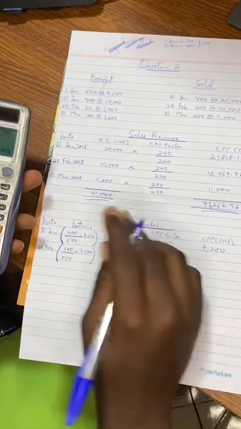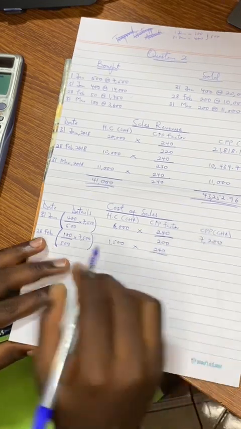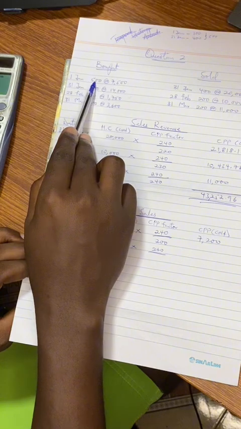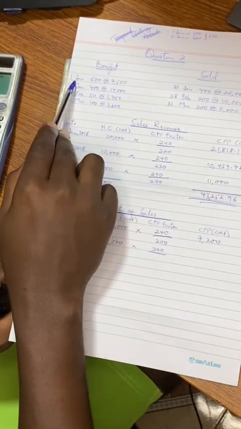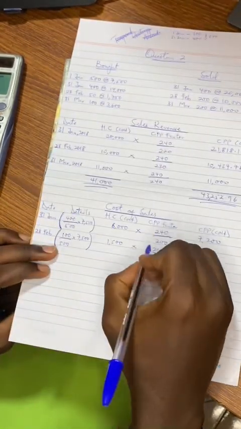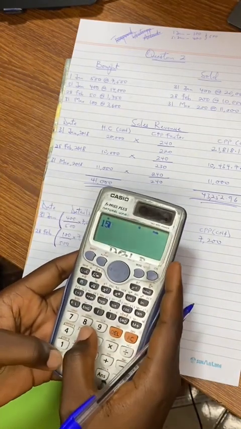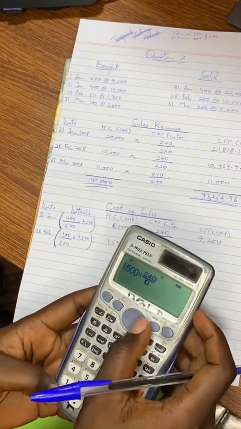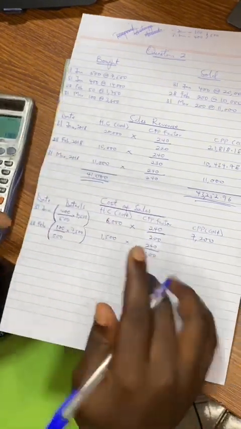1,500 times, as I said, this one doesn't change. And as I said also, we use the consumer price index here. For 31st January we know the index is 200. So now we have 1,500 times 240 over 200, which is 1,800.